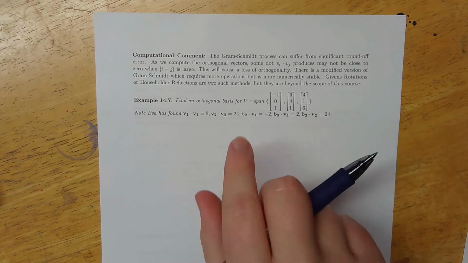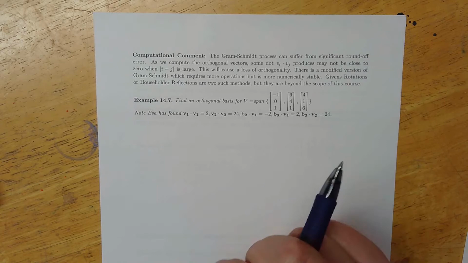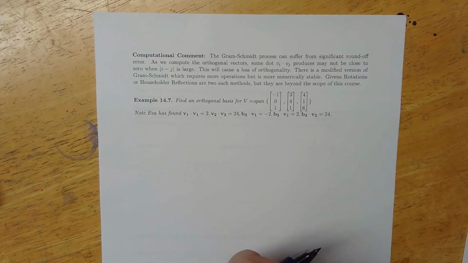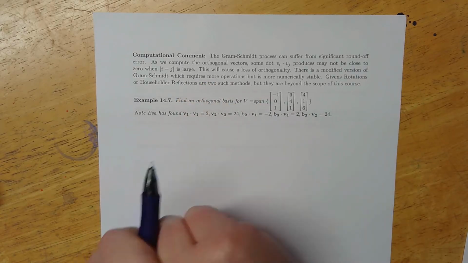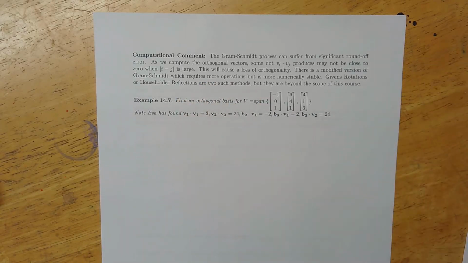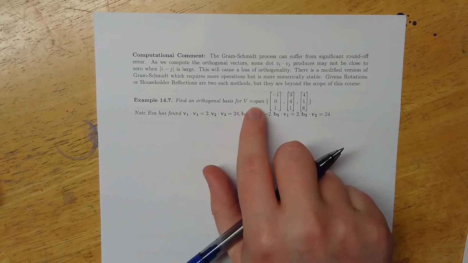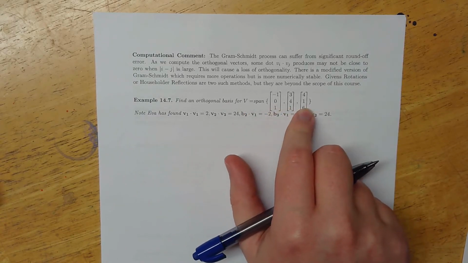Some of these ways of doing it are outside the scope of this class: Givens rotations and Householder reflectors. But just so you know, in case you ever decide to try to program this to make your life easier, that programming part might be a little difficult. It might not work out quite the way you want, because of some of these round-off errors you can get.